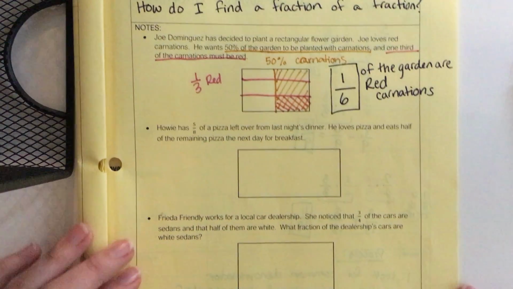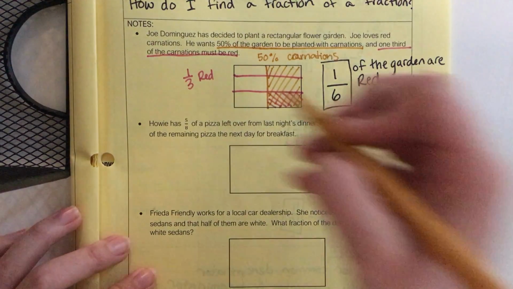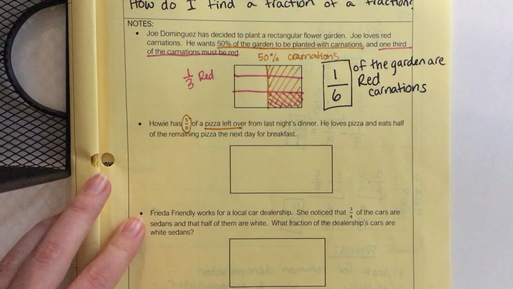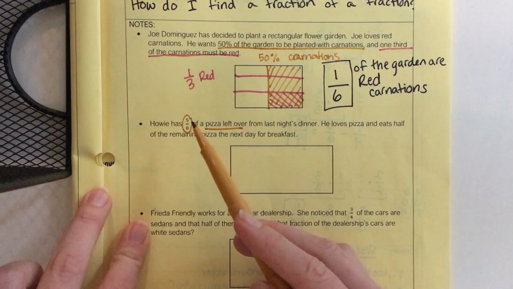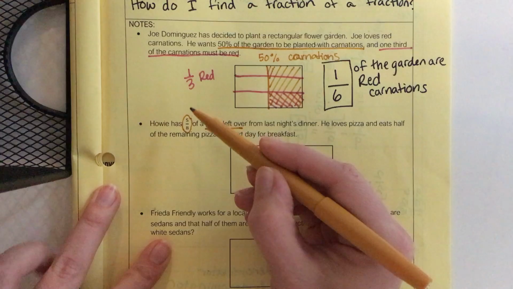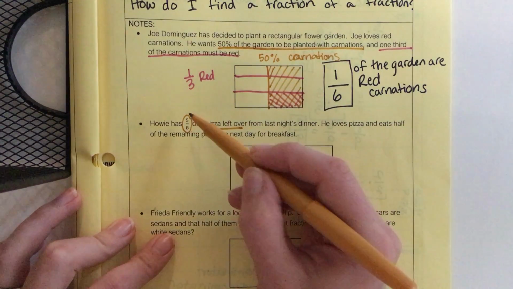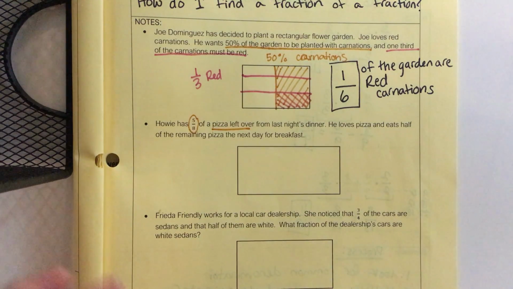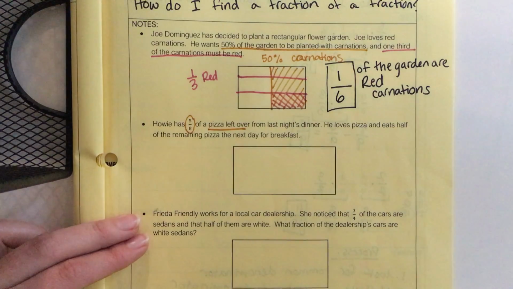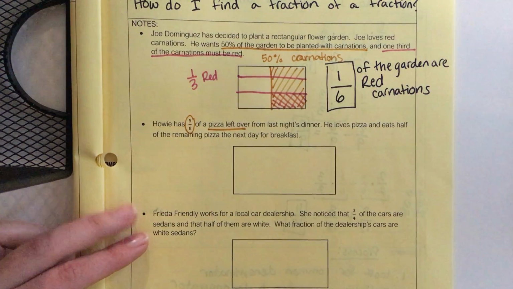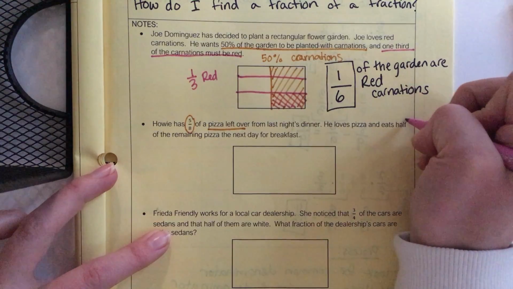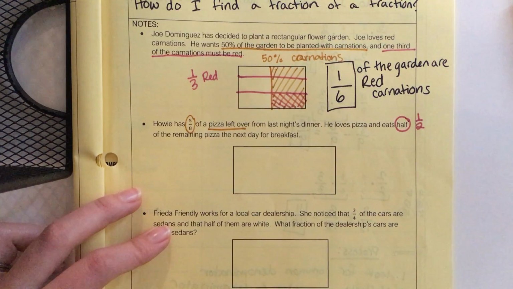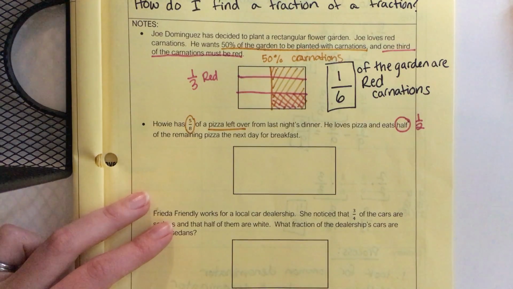Let's try another one. Howie has 5/8 of a pizza left over. So when I read my problems, you'll notice I'm annotating as I go. This is called annotation. I'm not writing things in, but I'm kind of circling and highlighting and underlining the different parts that I want to remember later on. So 5/8 of the pizza are left over from last night's dinner. He loves pizza and he eats half, which I know looks like this as a fraction, half of the remaining pizza the next day for breakfast.